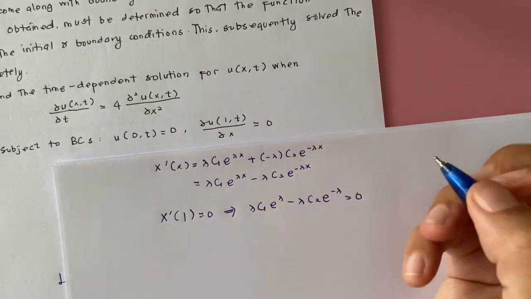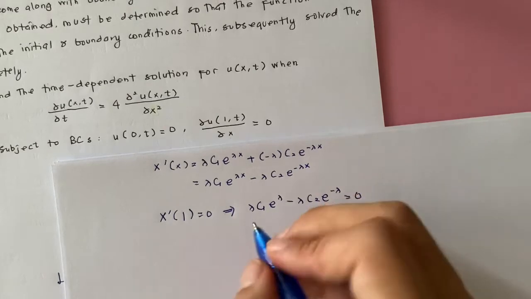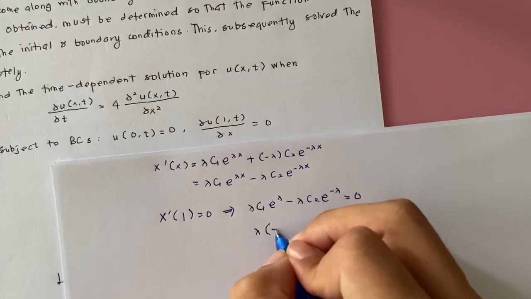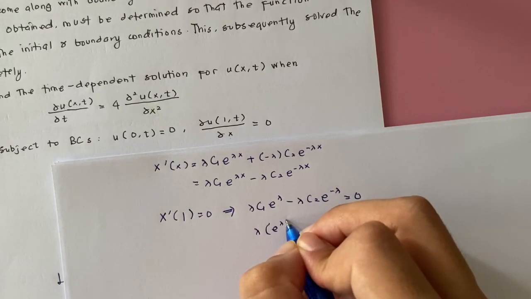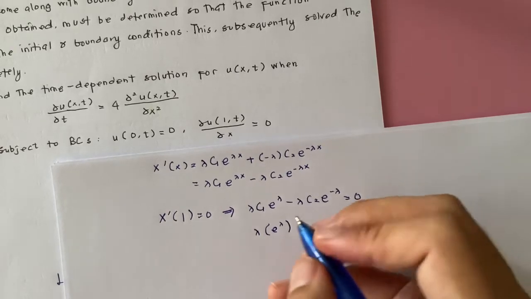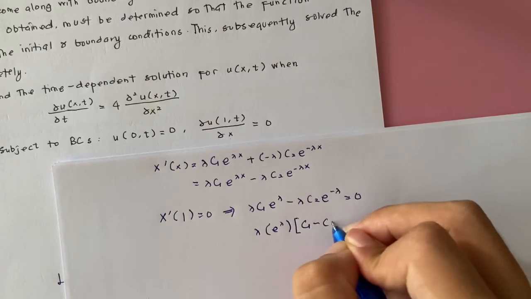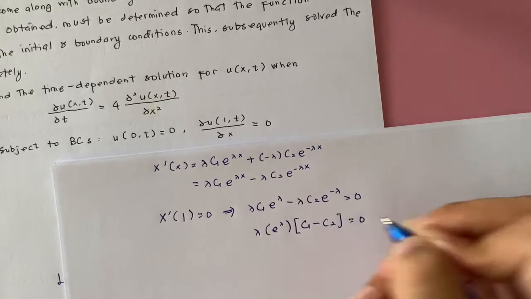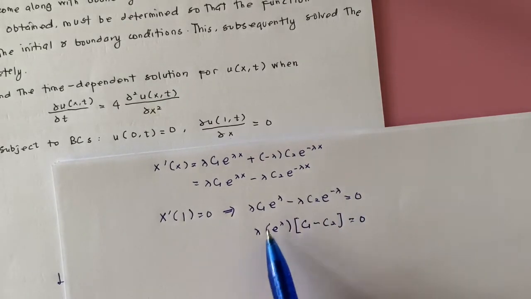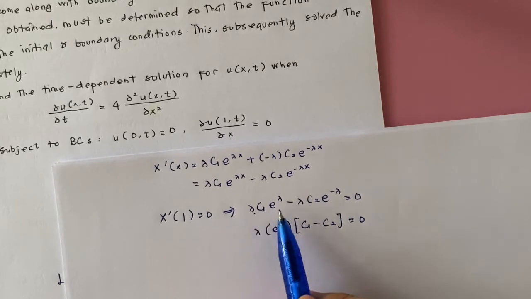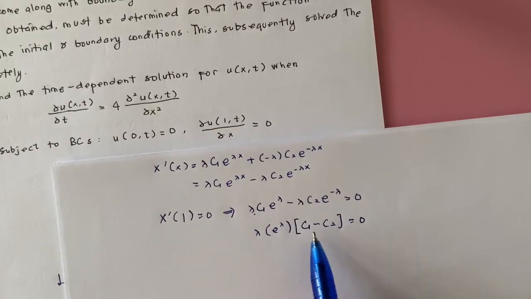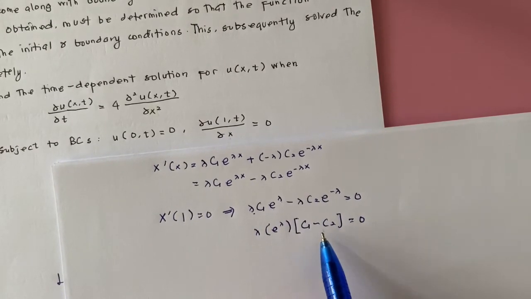This is equal to 0. So you have λ e^λ multiplied by (c1 minus c2). This is equal to 0. This is how you factorize this. You have λ e^λ, so you just have c1 minus c2.